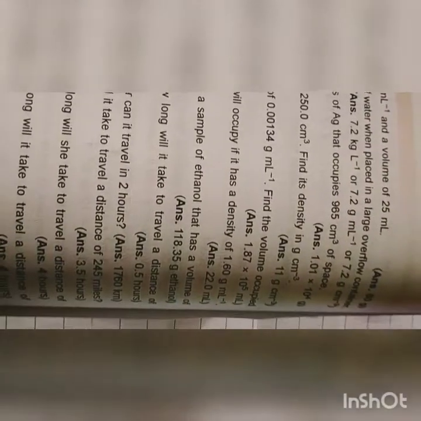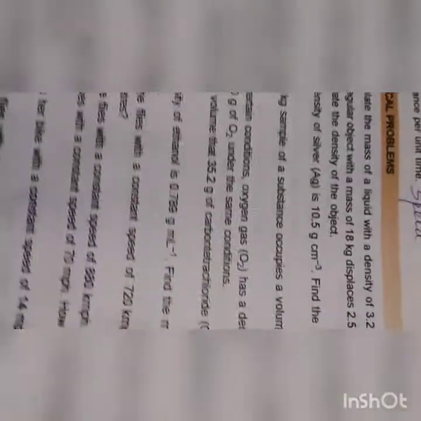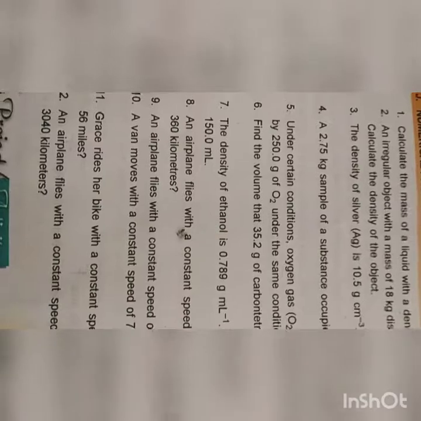Now for today we'll do up to question 6 only, and in the next class we'll do the remaining questions. But you can try the other questions yourself. I have not left any question for you till now, but you can try.